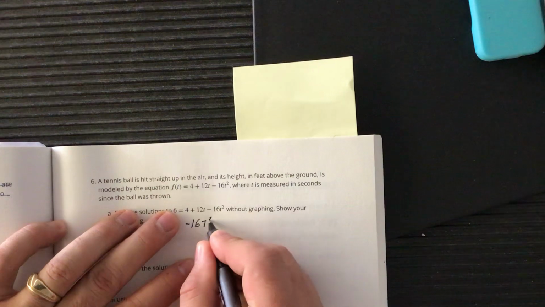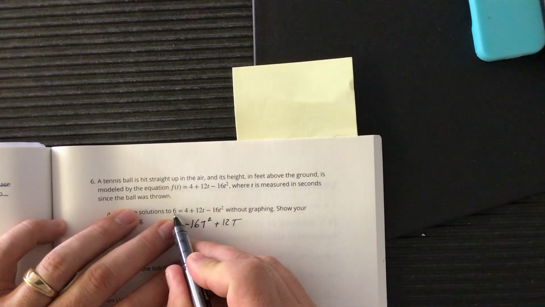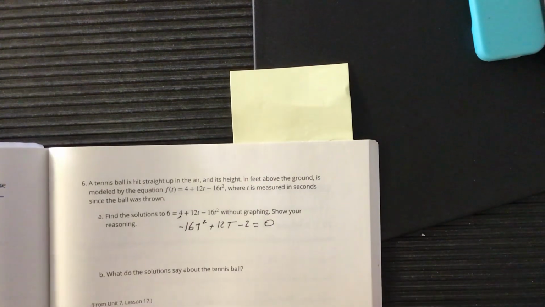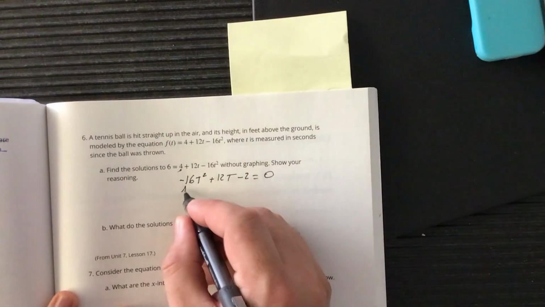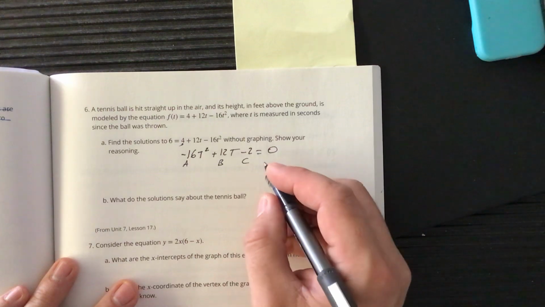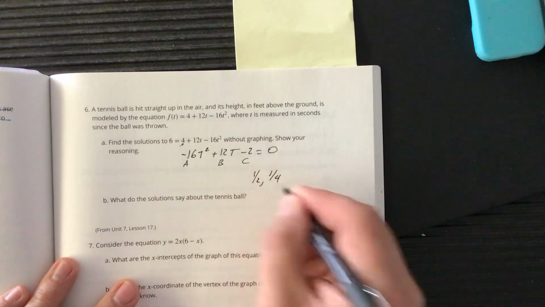So again, I would write it in the correct order. It's going to be 6 subtracted from 4. That'd be a -2 if I'm going to set it equal to 0. Again, we've done so many of these, I'll just show you A, B, and C. Your answers should be 1/2 and 1/4 for that one.